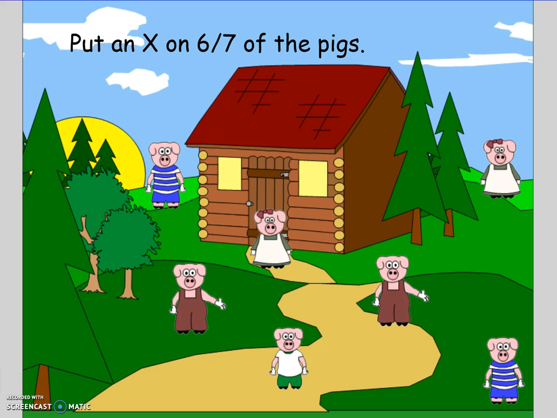Alright, and then can someone else please come up to the board and put an X on 6 out of the 7 pigs? Alright, so we have 1, 2, 3, 4, 5, 6. And then you would leave 1 blank because you only want 6 out of the 7 pigs.